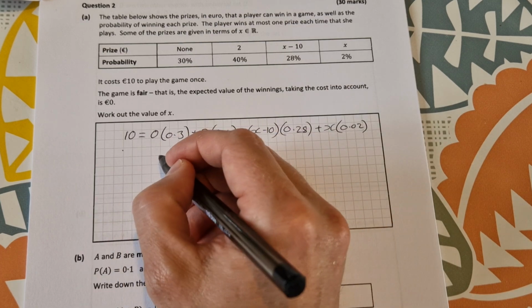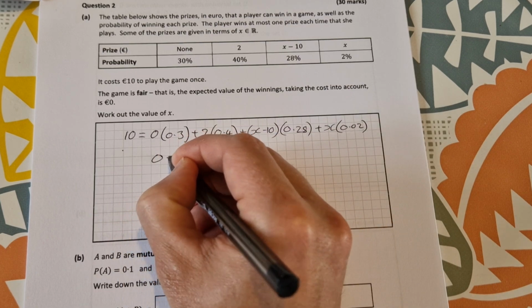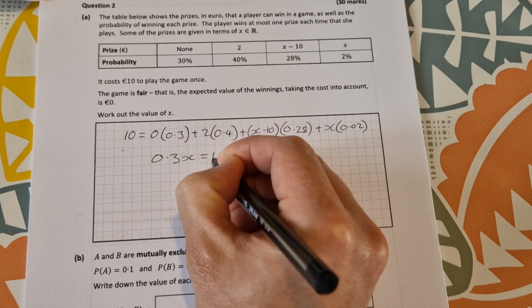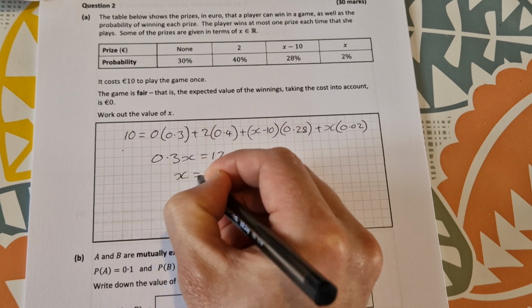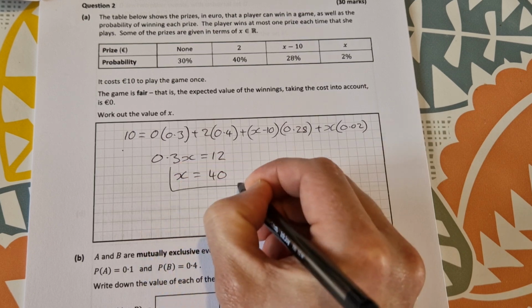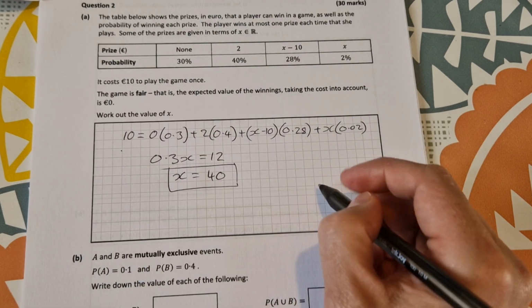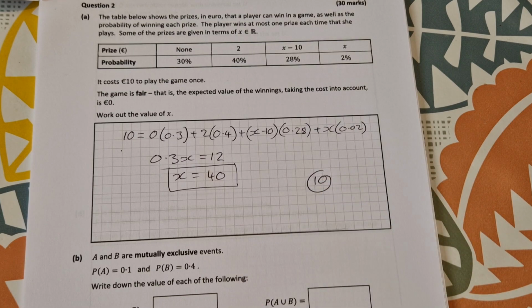Work out each side there, you'll end up getting 0.3x is equal to 12 and x is equal to 40. That's worth 10 marks.